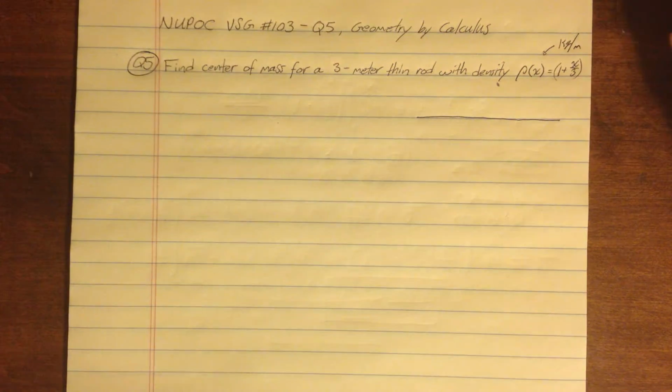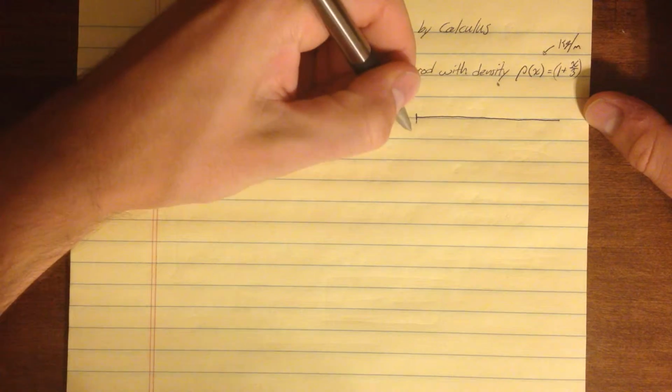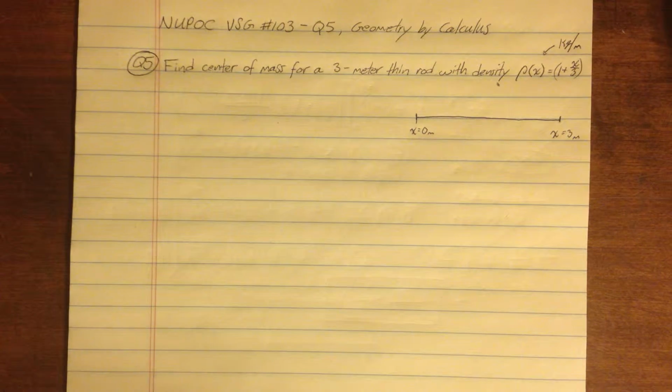Alright, so let's draw out our geometry here. So we have this thin rod, and we're going to say it starts at x equals 0, and it's 3 meters long, so it ends at x equals 3 meters.